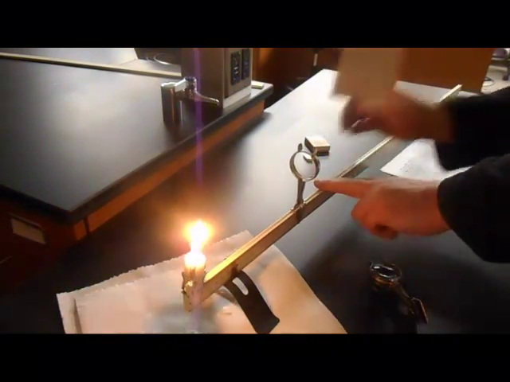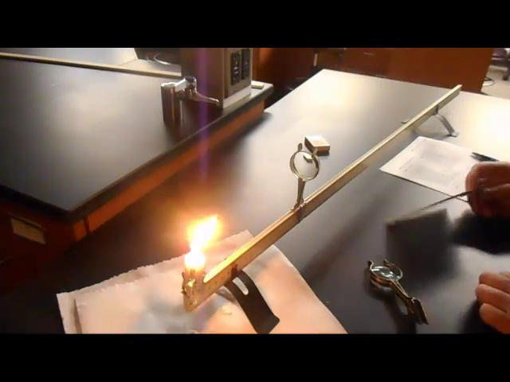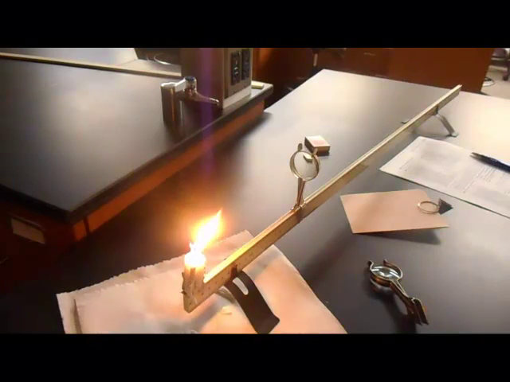Of course, if I look at the candle, I do see something. I see a virtual image, which is always smaller, which is what you're supposed to figure out with the lenses that you're supplied with. But in any case, it doesn't project.